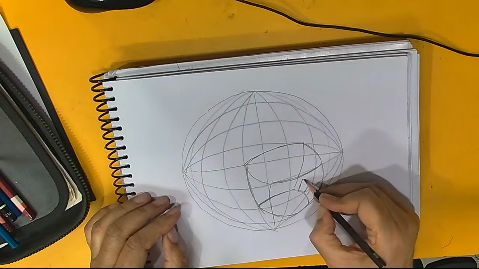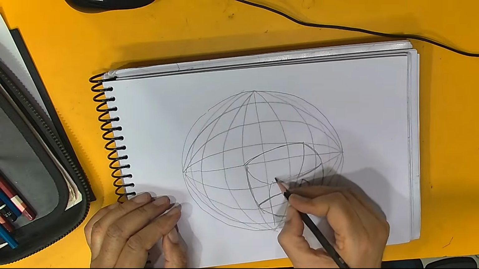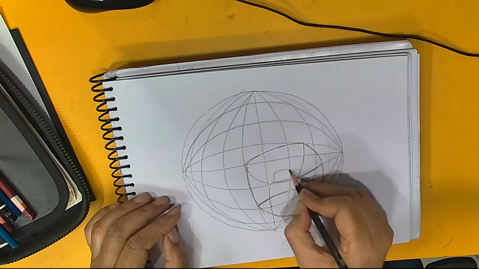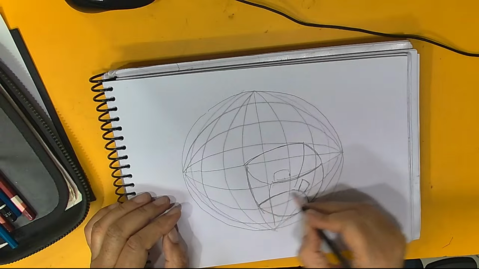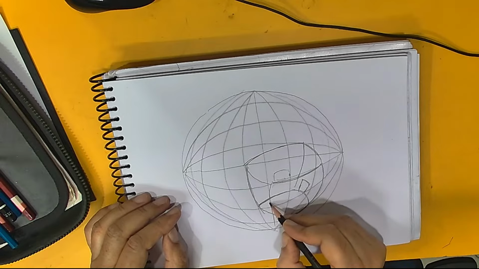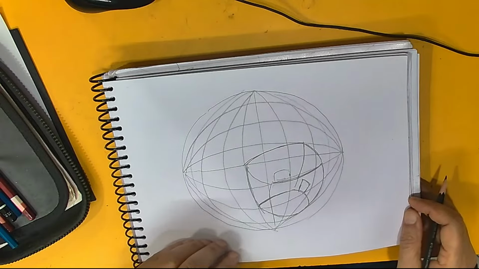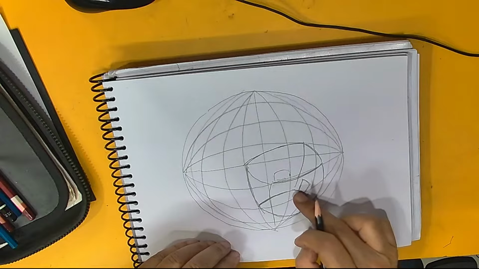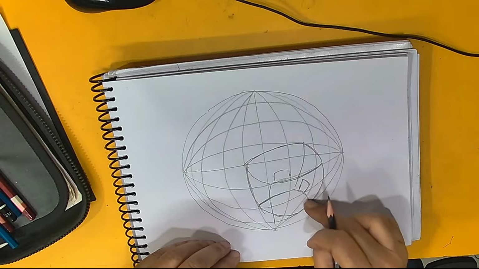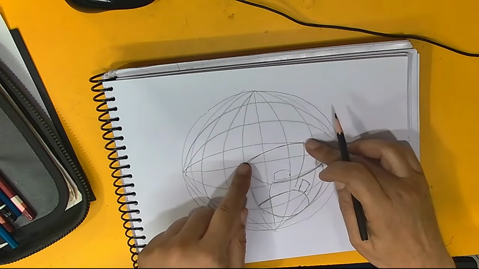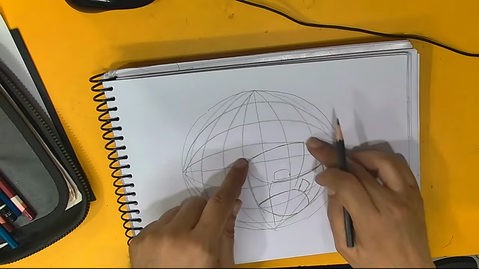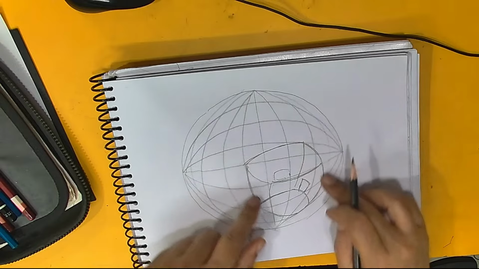In my class, I have done it for my students. I'll take it on a separate sheet. Okay? But remember, only this much portion will be visible.